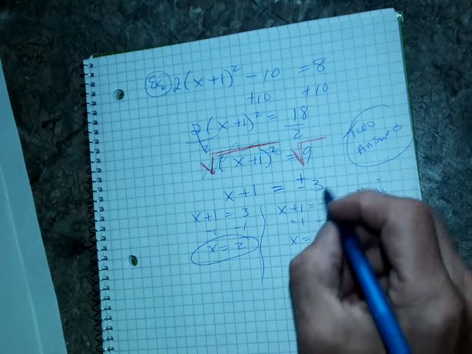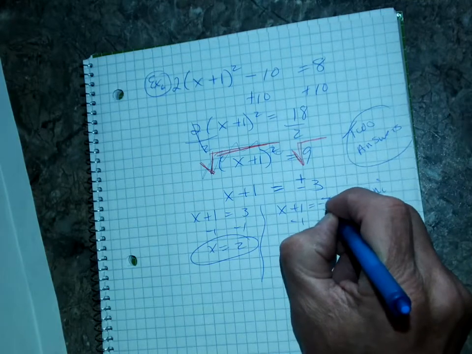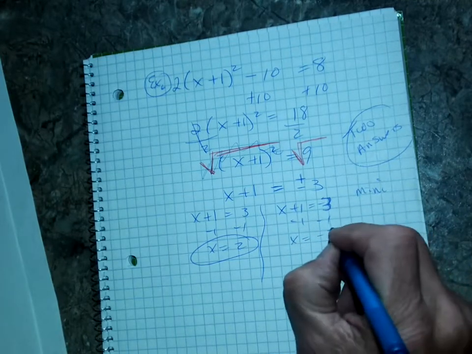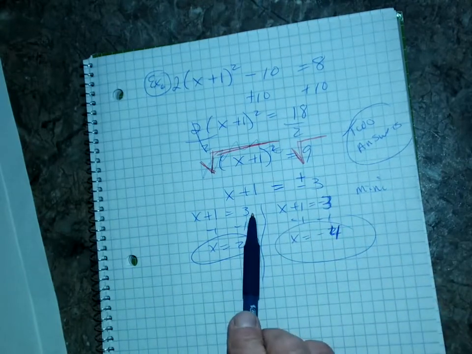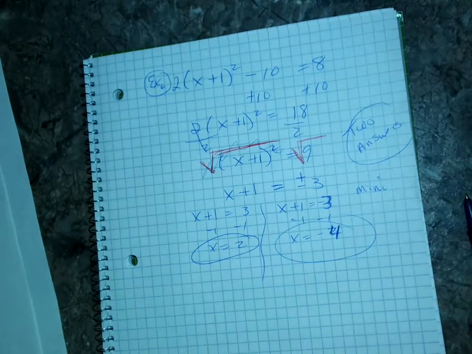Oh, I did make a mistake. Alright, there we go. Shoot. Minus 4. I was like, that didn't make any sense. There we go. I did make a mistake. 3 and negative 3. Okay, there we go. Hopefully I didn't make any mistakes.